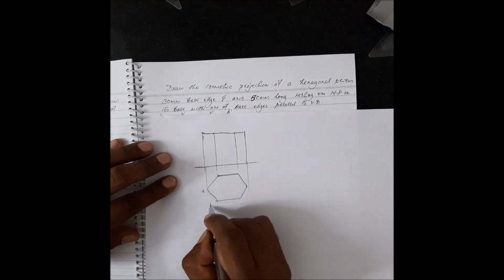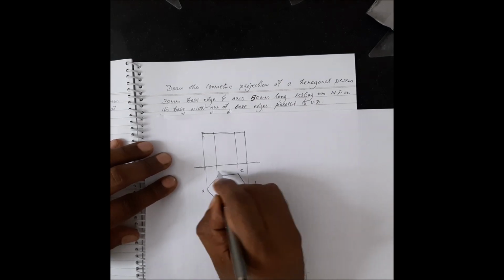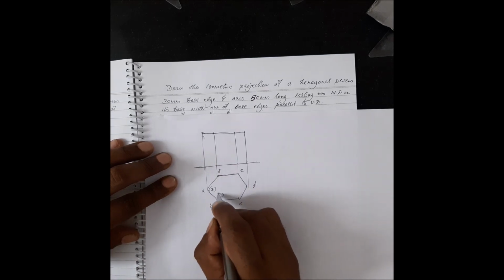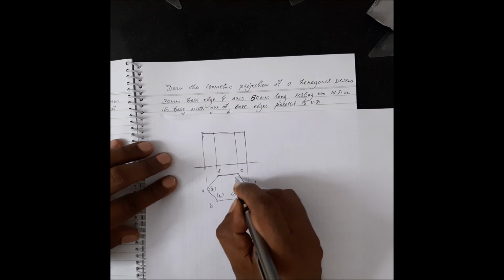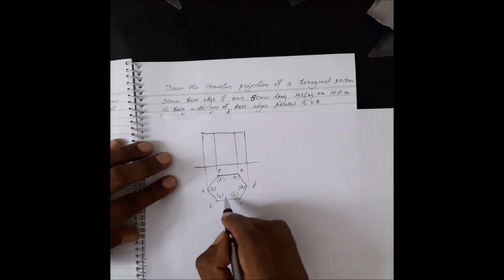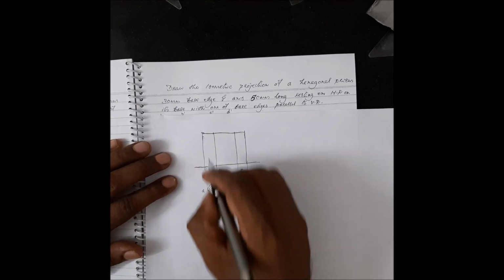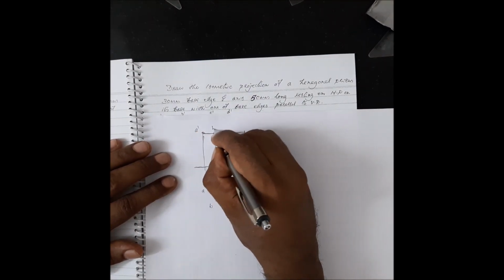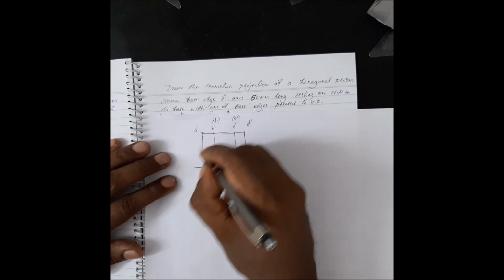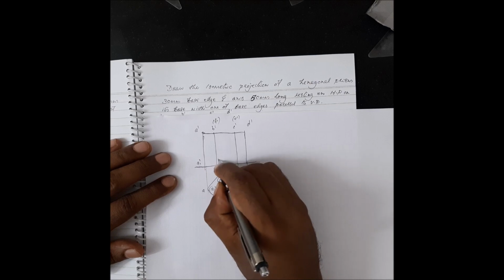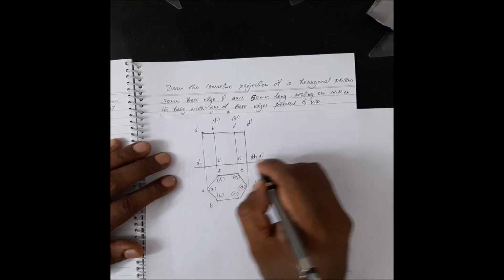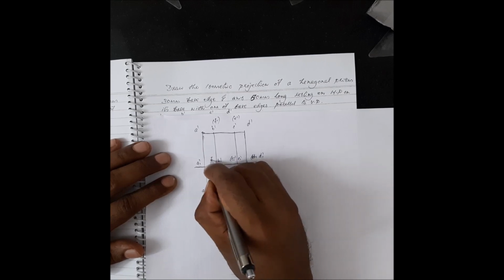Name the points A, B, C, D, E, F at the top plane. The bottom plane is A1, B1, C1, D1, E1 and F1, in brackets, because the top represents the bottom plane. In the front view, these points are A dash, B dash, C dash, D dash, E dash and F dash, with the bottom ones in brackets. The same thing happens at the bottom side: A1 dash, B1 dash, C1 dash, D1 dash, E1 dash and F1 dash are in brackets.